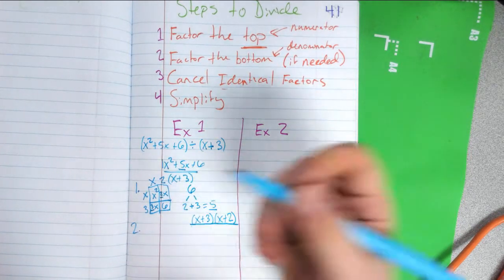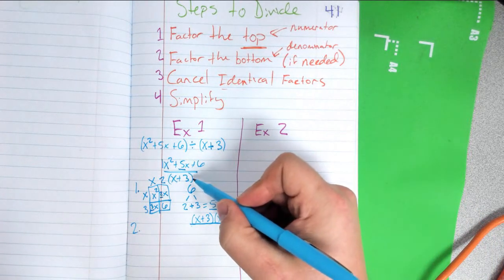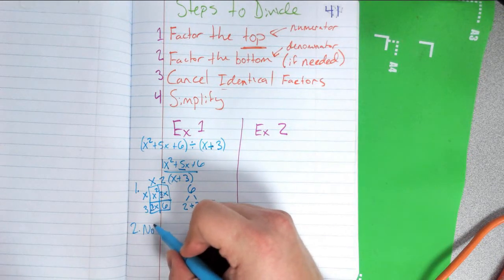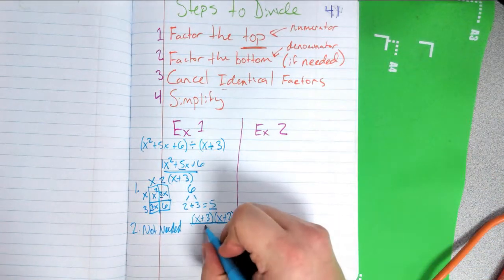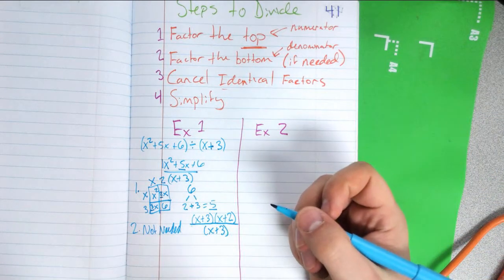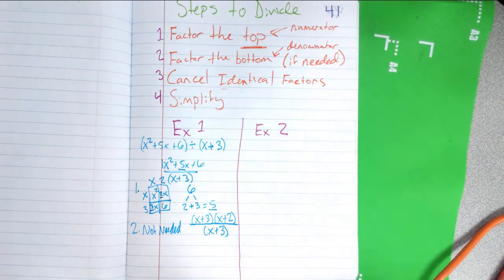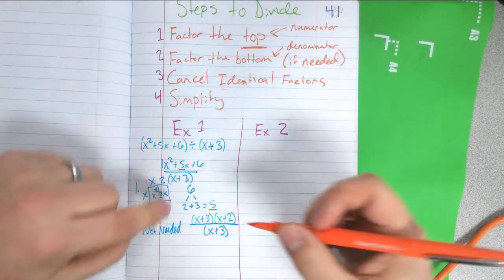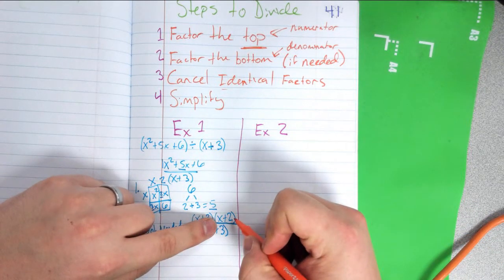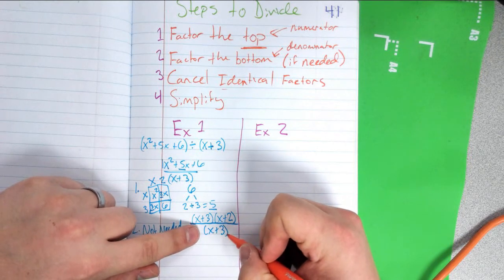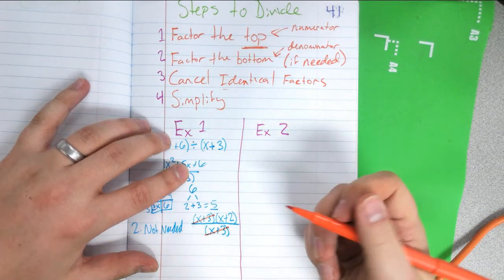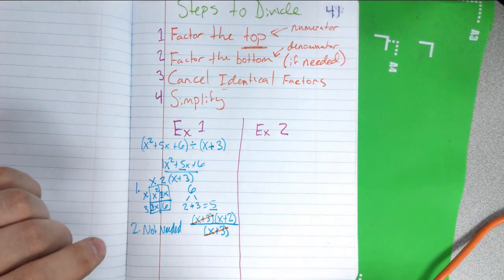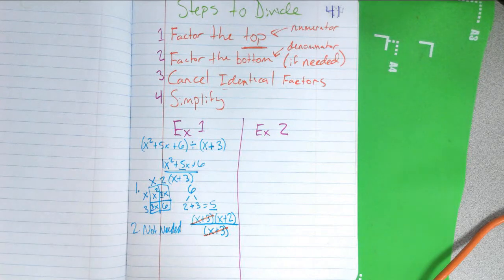Now step 2 says to factor the bottom, but if I look here, x plus 3, it's already factored, so the step 2 is not needed. Okay, in this case, it's the one if needed. It's not needed in this case, so I've got x plus 3 and x plus 3. All right, step 3 is to cancel identical factors. So if I look, my factors are this. I've got x plus 3 and x plus 2 on the top, and I've got x plus 3 on the bottom. The ones that are identical are x plus 3 and x plus 3. Those cancel. Okay, so that was my step 3, is canceling out what's in common.